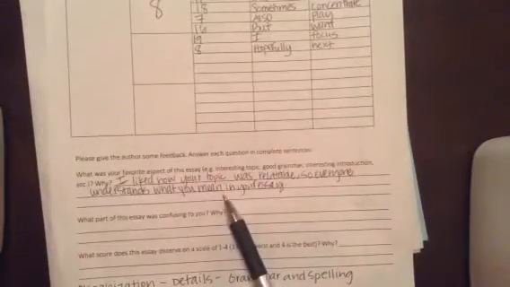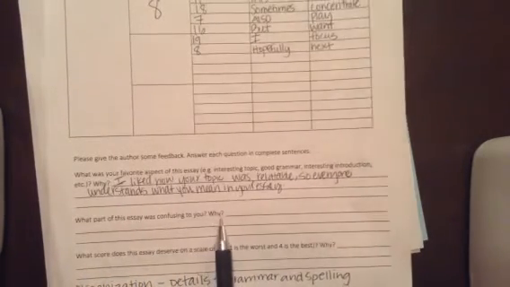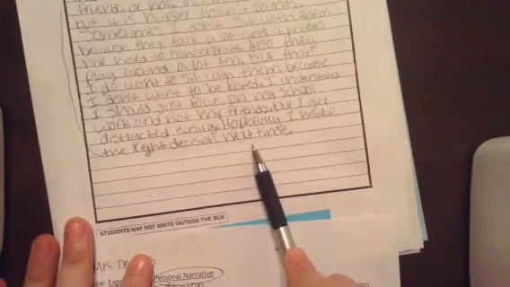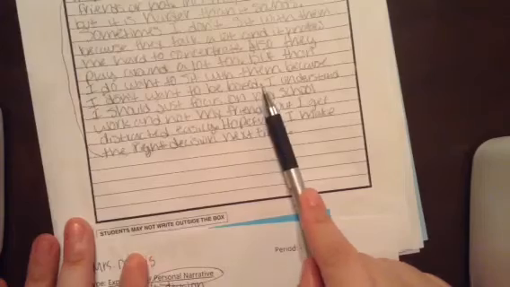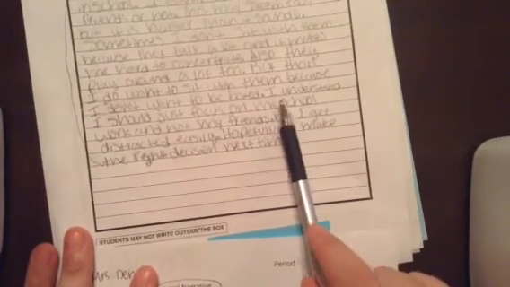Once you've given some positive feedback, then you need to come down here and answer this question. It says, what part of this essay was confusing to you and why? The end, this last sentence, was a bit confusing to me. The author writes, hopefully I make the right decision next time. I was a bit confused because I didn't feel like this essay was about a time whenever the author made a wrong decision in the first place.